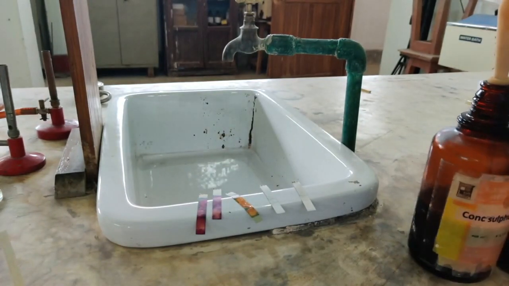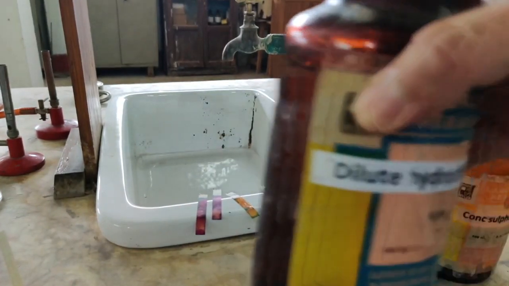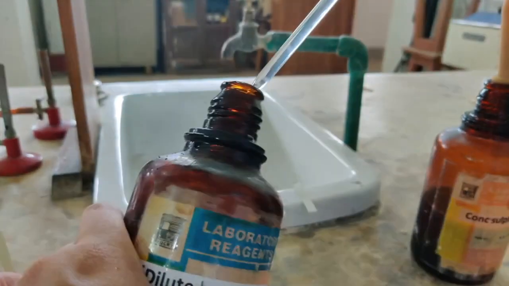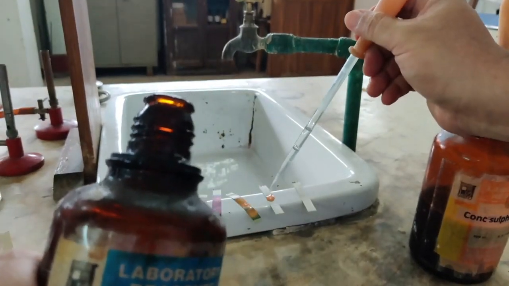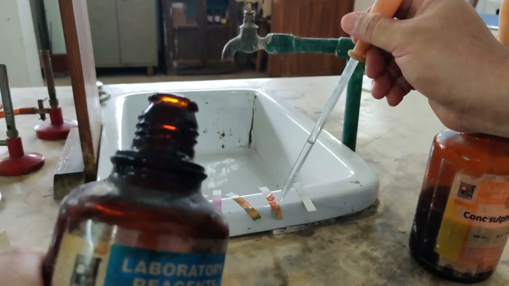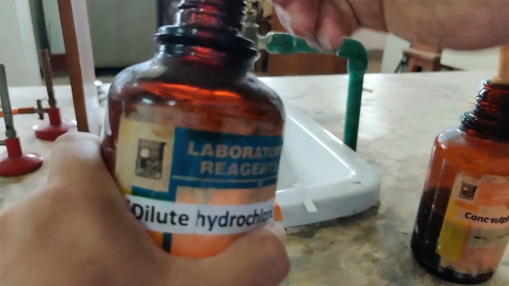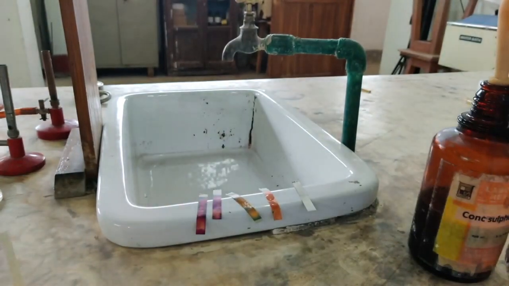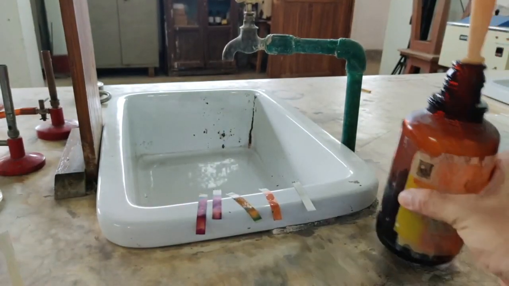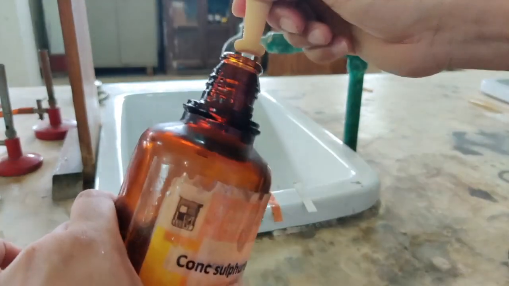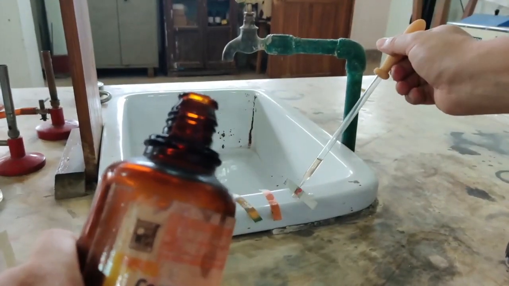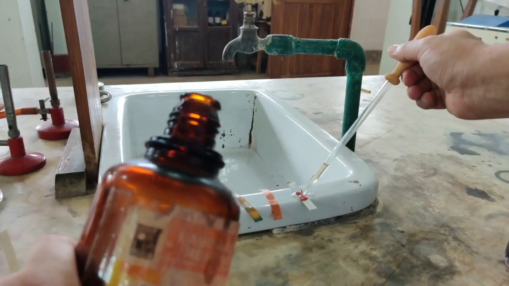Then the next that we have is dilute hydrochloric acid. I am going to now test with dilute hydrochloric acid. So here we go. Color change. This is with dilute hydrochloric acid. And finally with the concentrated sulfuric acid. Now I have to be a little careful with concentrated sulfuric acid, it can be a little dangerous. Here it is, concentrated sulfuric acid. Let us see the changes here.